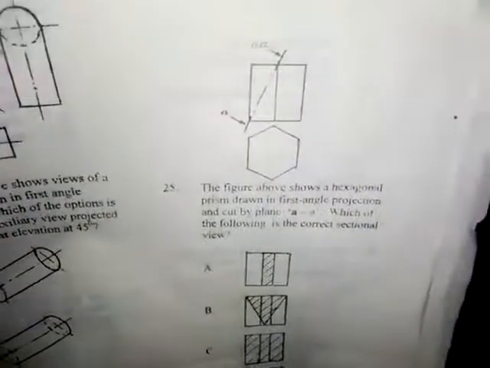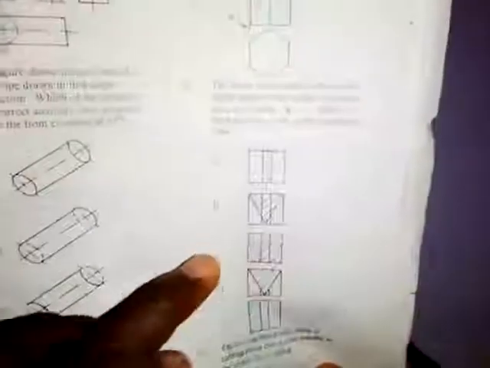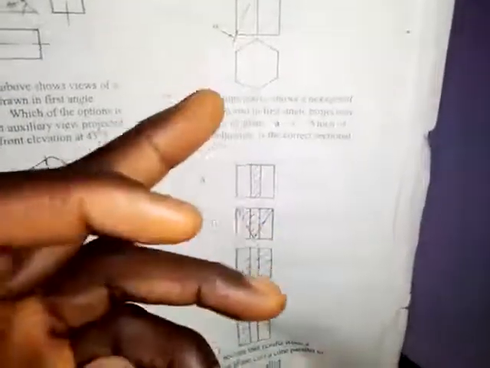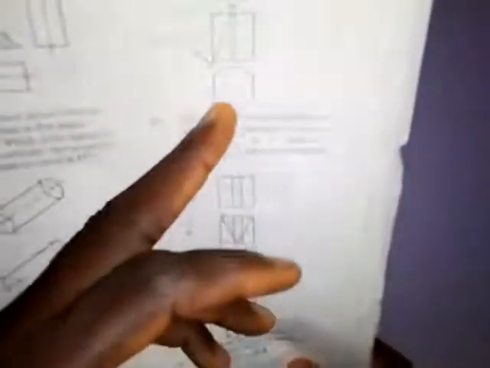Okay, so let's come to question 25. Here we have that the figure above shows a hexagonal prism drawn in first angle projection and cut by plane AA. Which of the following is the correct sectional view? The correct sectional view is option C. It is cut like this, as we have the cutting plane. If it's cut like this, we are going to have something like this. So the correct answer is option C.